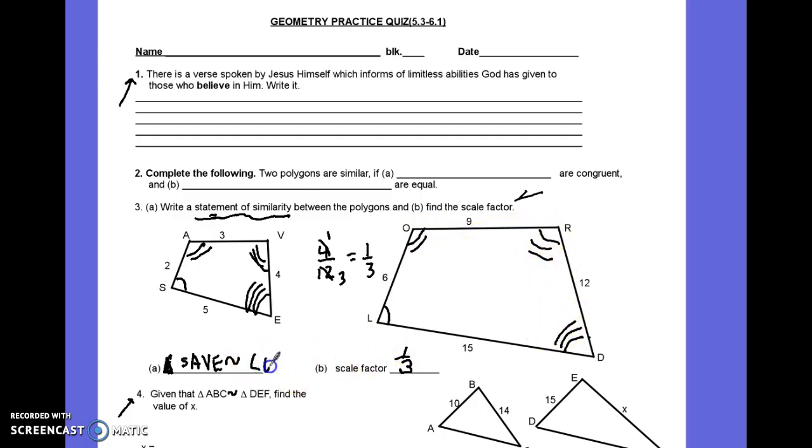And this, of course, is the best quadrilateral we could have. Here's what we don't want to do. We don't want to go LODR. We want to go sequentially, LORD. And you could go differently. You could say VASE, similar to ROLD. Okay? Corresponding angles must match up when you write it.